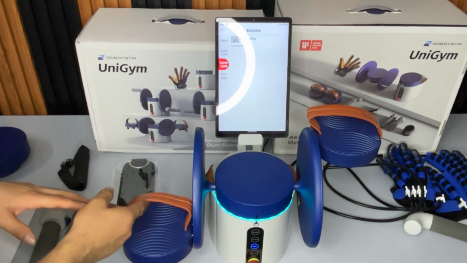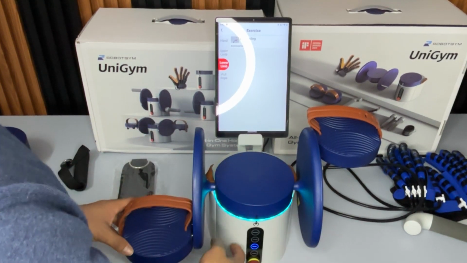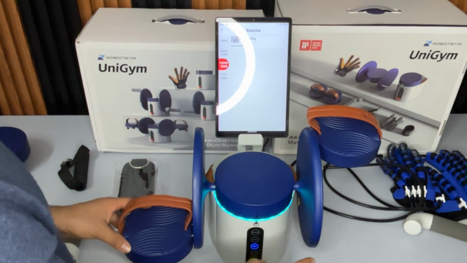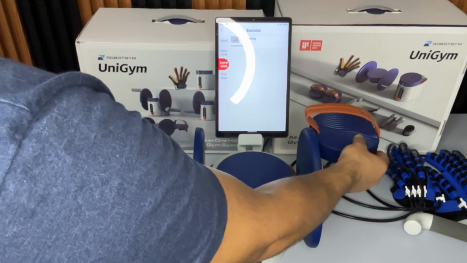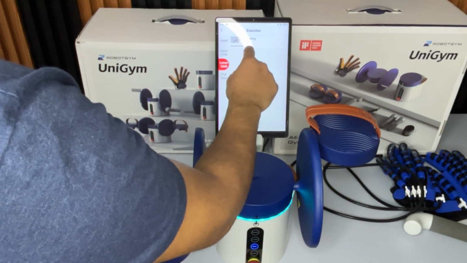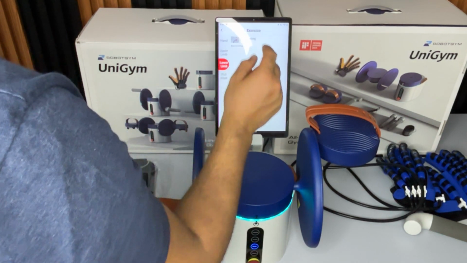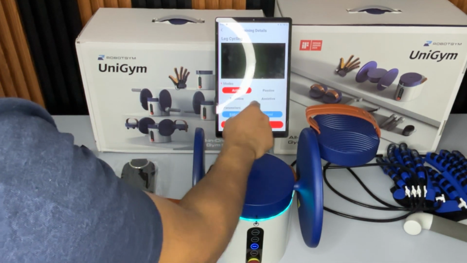I have already plugged in all the accessories in the same. This is the rotational body, main body, pump, also suction is done, and I have plugged in the leg attachment, foot attachment. So you can see the attachment is also in here. This is the leg attachment. I am selecting the same. The same you can also see in the video.